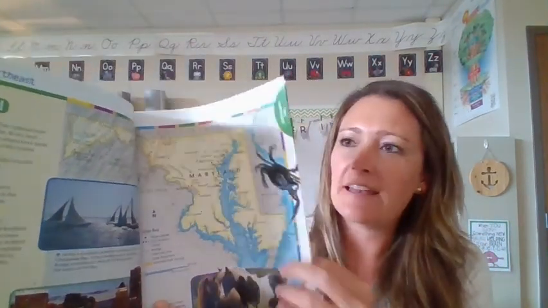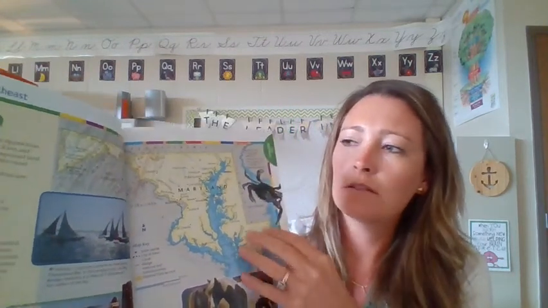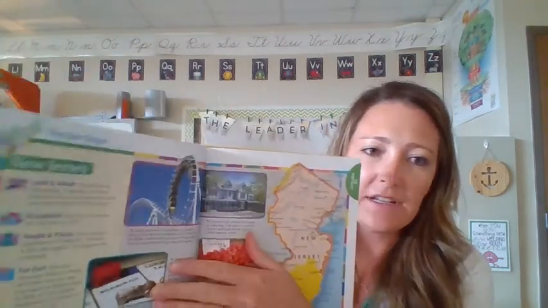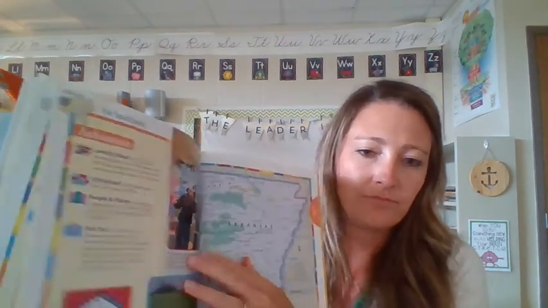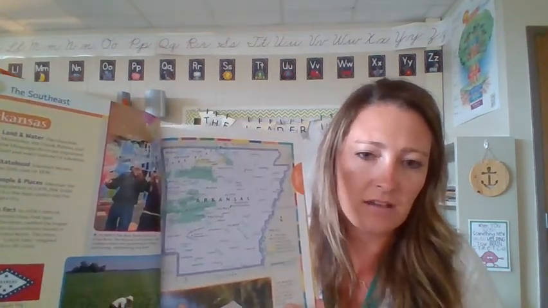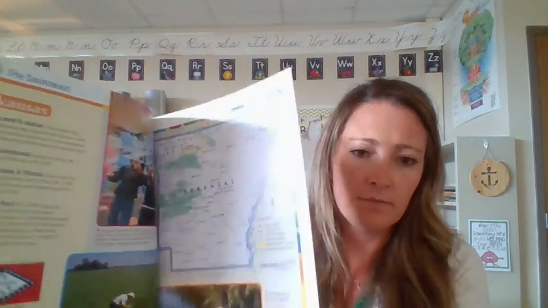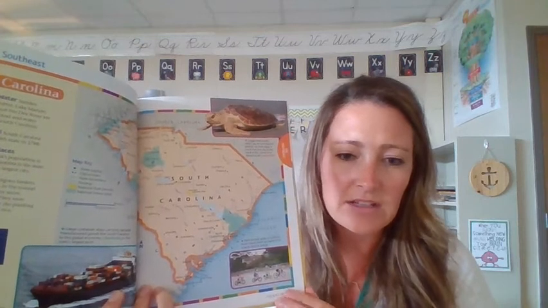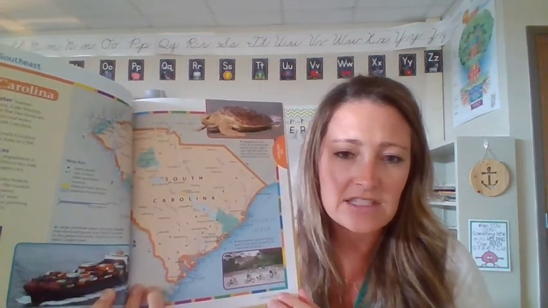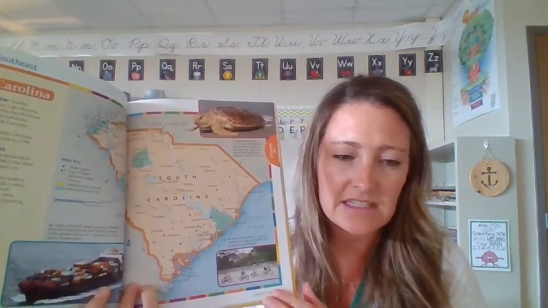But in here, you can find every single state, and it's broken down by different regions. So for example, the Northeast. There's Arkansas, just south of us. South Carolina. So it goes through each of the states, and it gives different facts about each of the states.